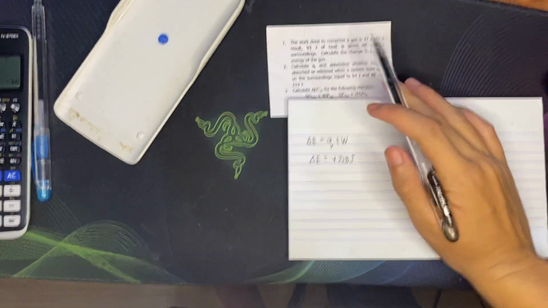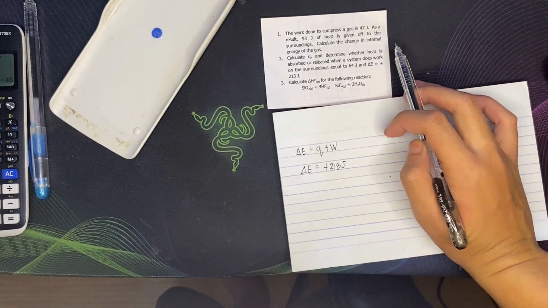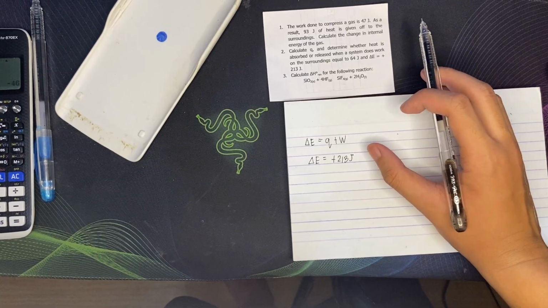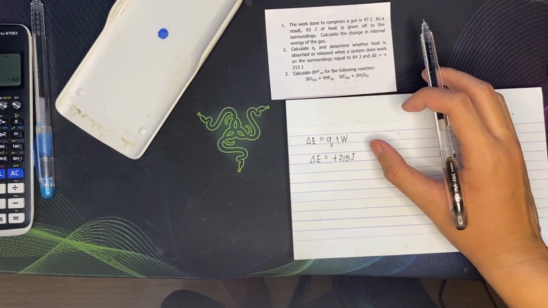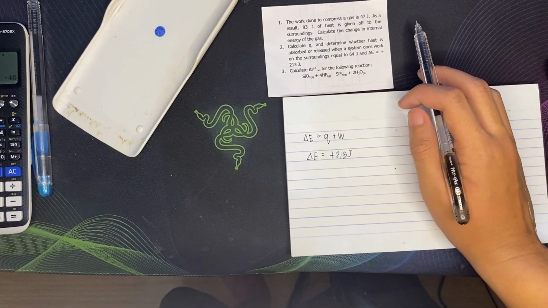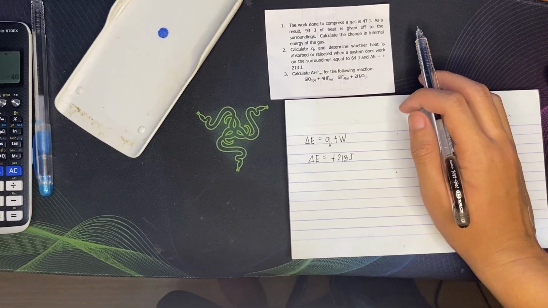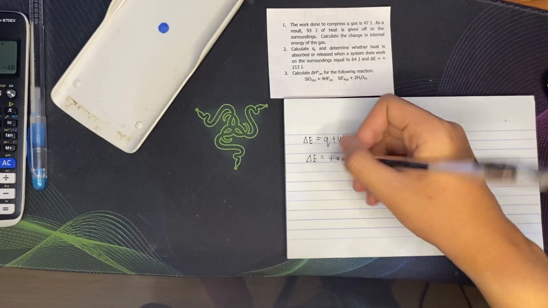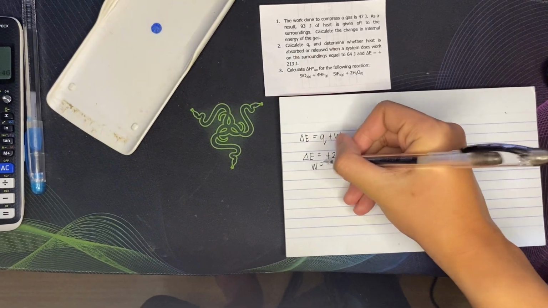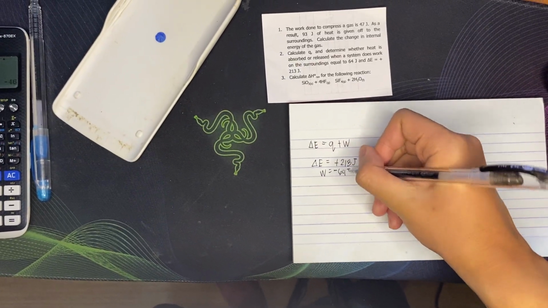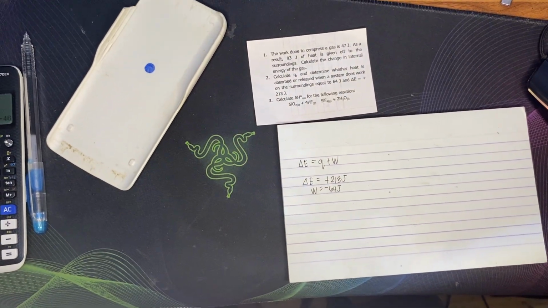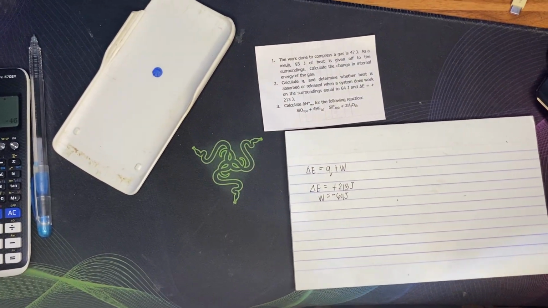Next we have does work on the surroundings equal to 64 joules. Since the system does work on the surroundings, that means the work done is negative 64 joules. Now we're asked to calculate Q and determine if the heat is absorbed or released by the system.